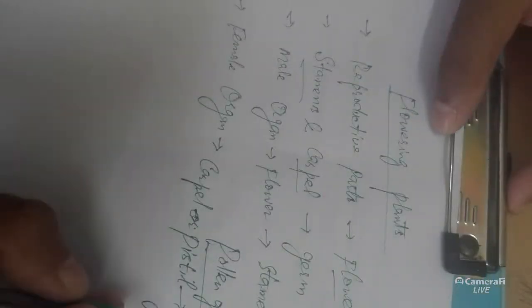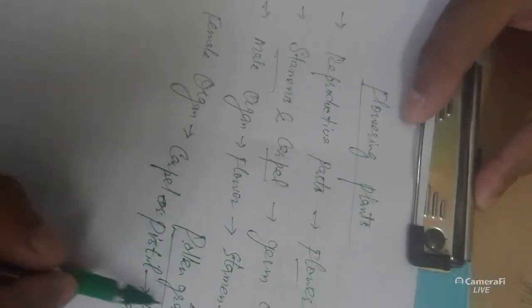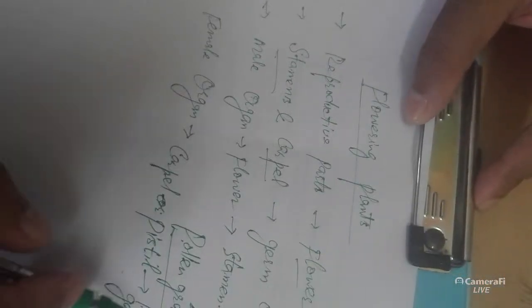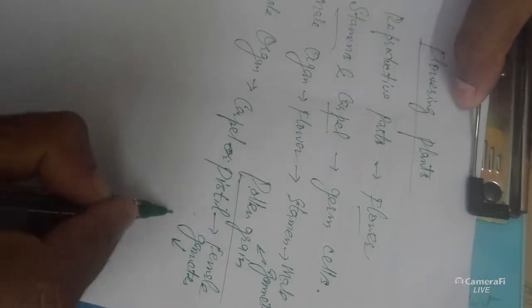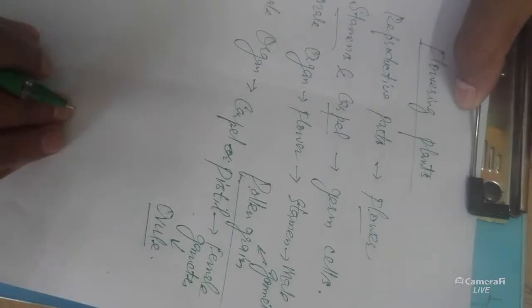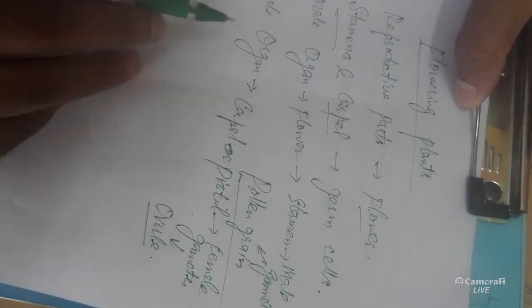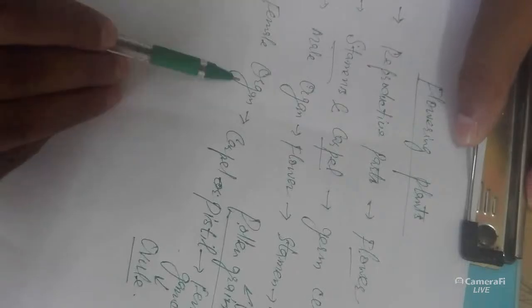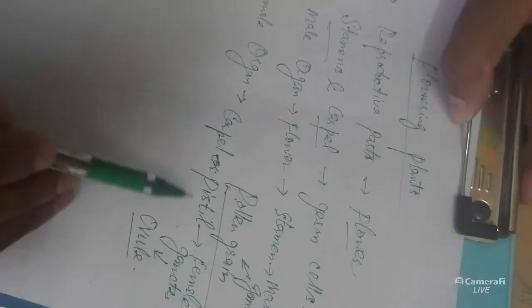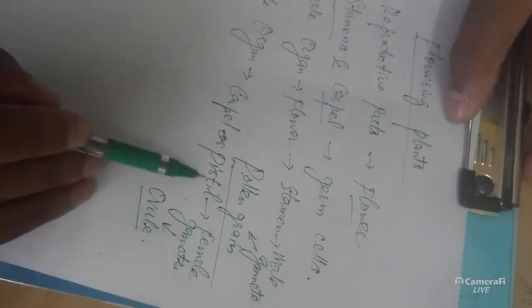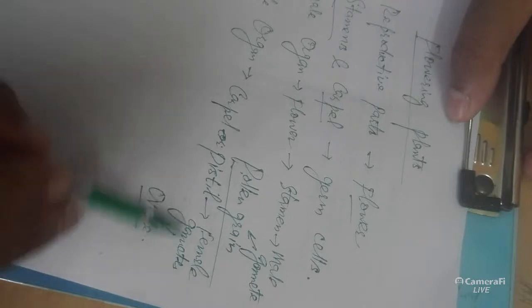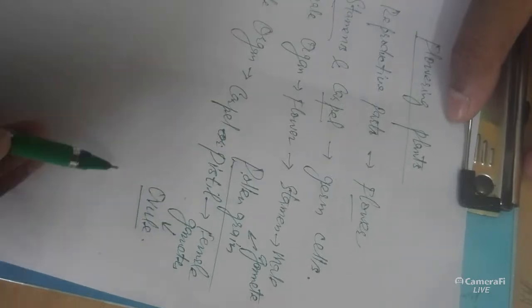As the male gametes were present in the pollen grain, these female gametes are present in the ovule. So the female organ of the plant is called the carpel, also called the pistil, and the female gametes it produces are present inside the ovule part of the flower.